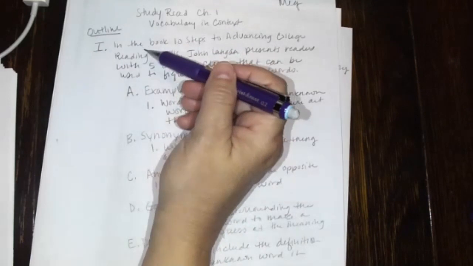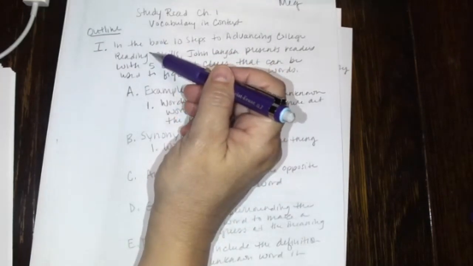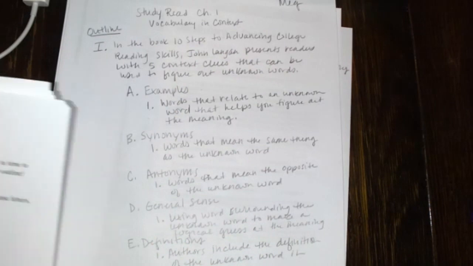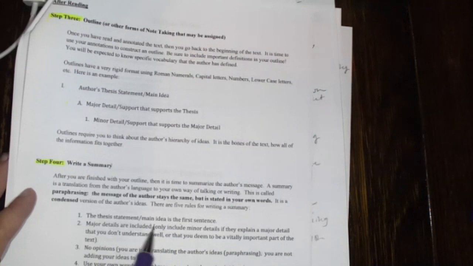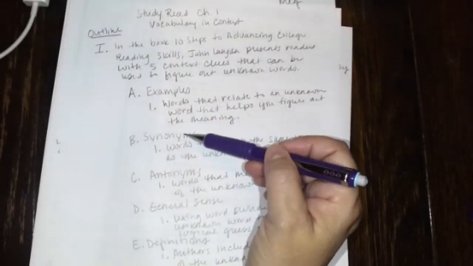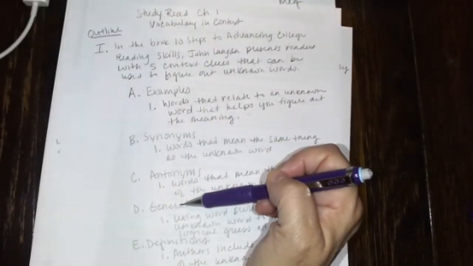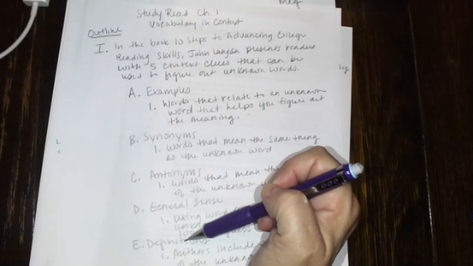I'm going to copy my thesis statement that I've already composed, and I'm going to copy that as my first sentence, because that's what it says right here, that the thesis statement, the main idea, is the first sentence. So done. Major details are included. All of them. It looks like all major details are included. Okay, so great. I'm going to include that there are examples, synonyms, antonyms, general sense of the sentence, and definitions. I'm going to include that in my summary.